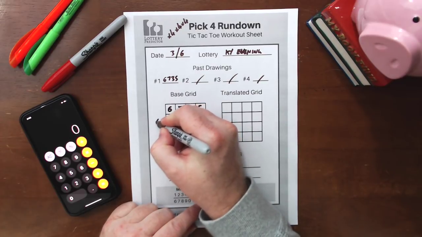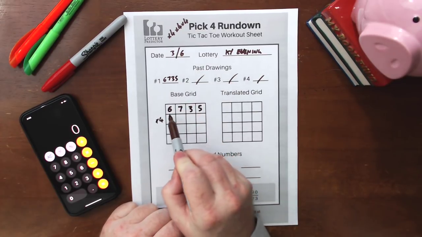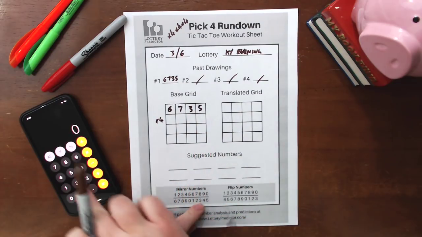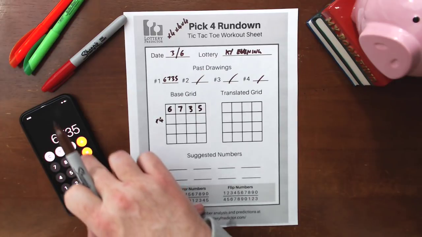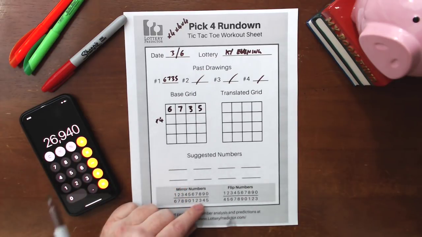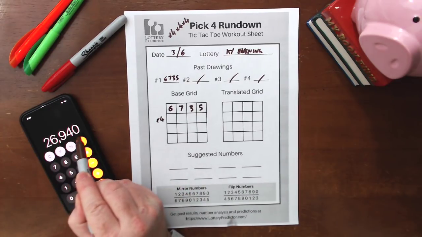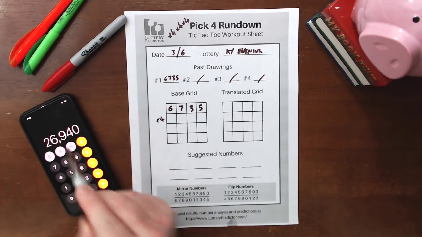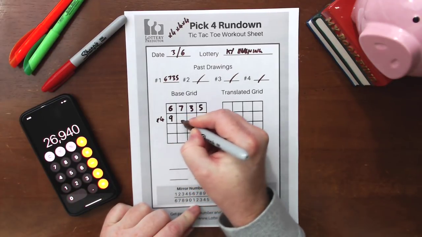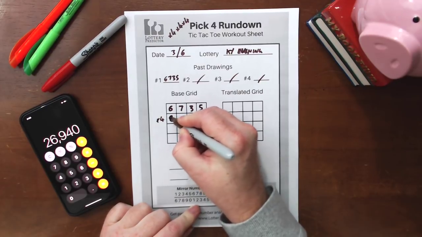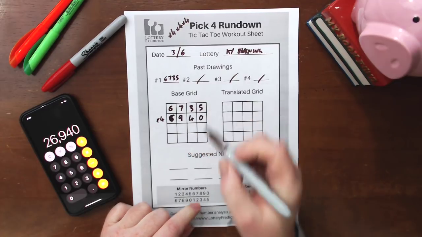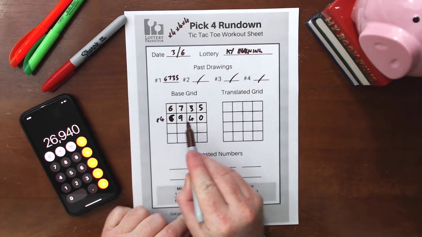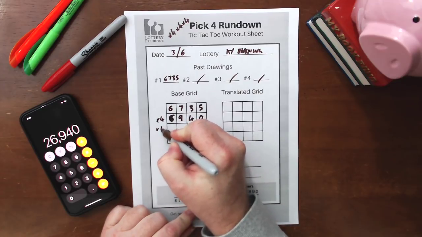So we'll start here and multiply 6735 by 4. We'll put that into our calculator: 6735 multiplied by 4 gives us 26,940. And because this is a Pick 4 lottery, we only need the last 4 digits, the 6940, and we'll fill that in on the next line. Then we take that result, 6940, and multiply that by 4.